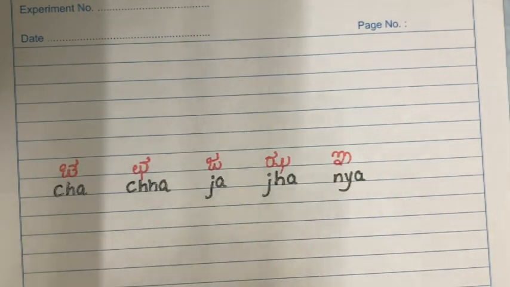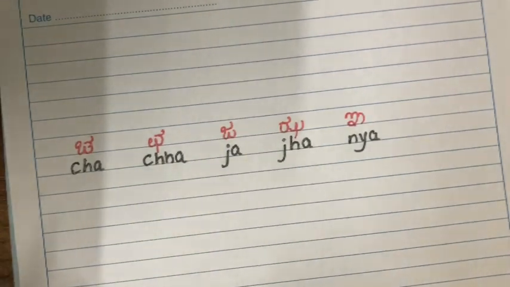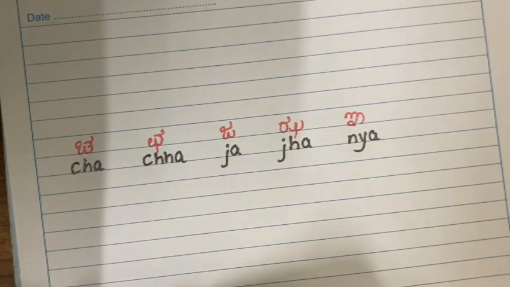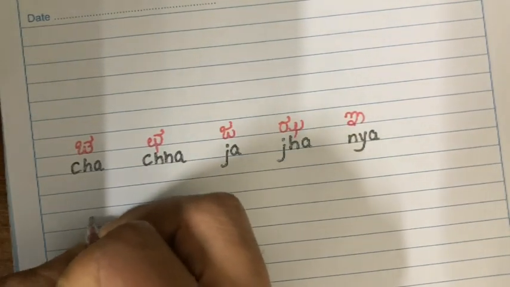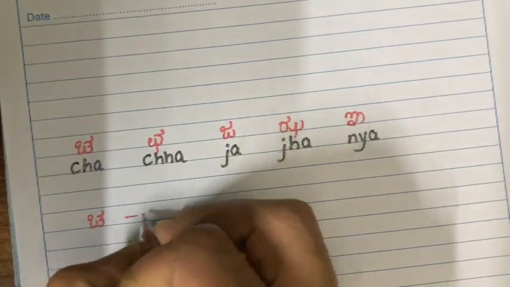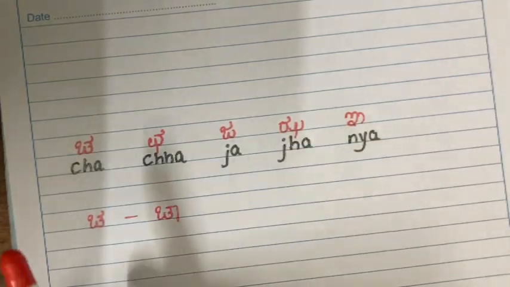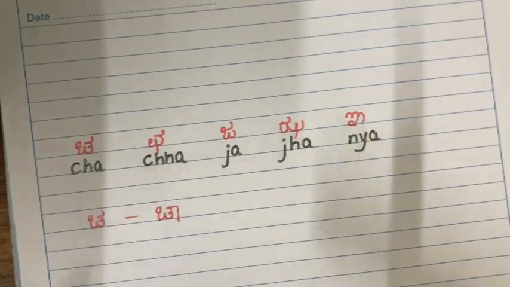Let's have some examples to practice the words and sounds of the letters. Examples: cha, we can say cha, cha, cha.